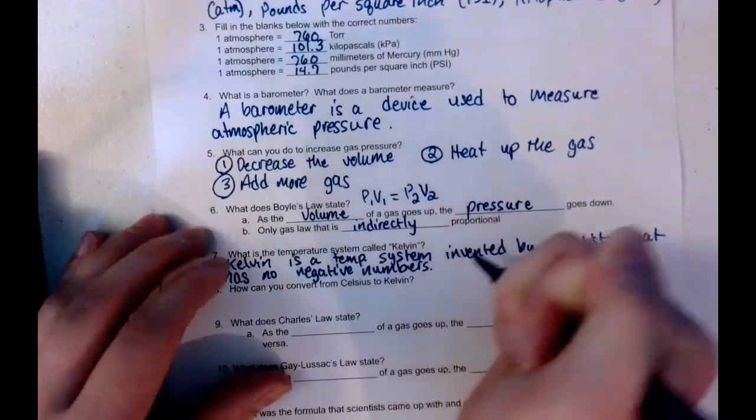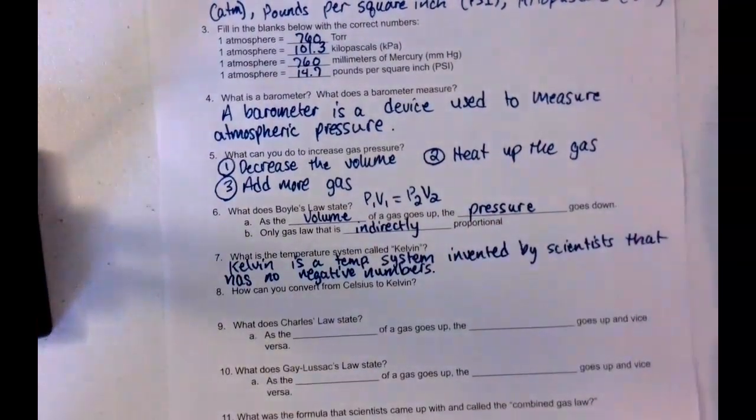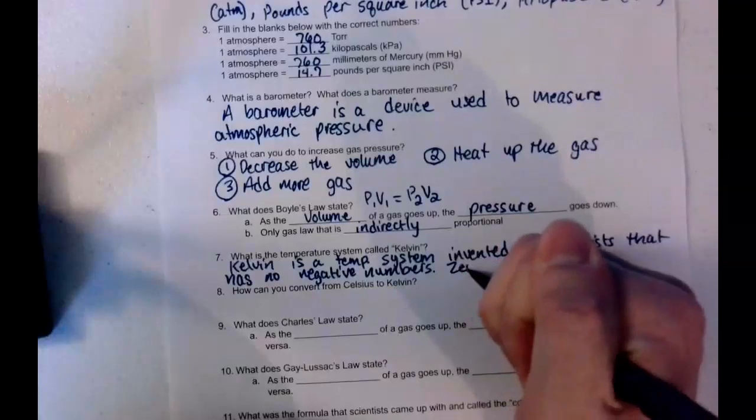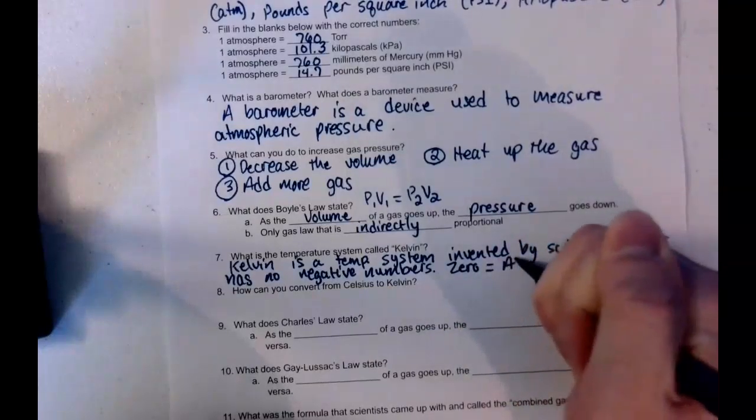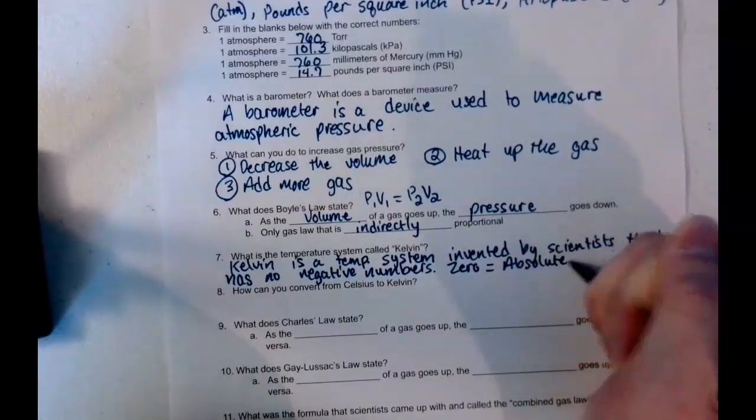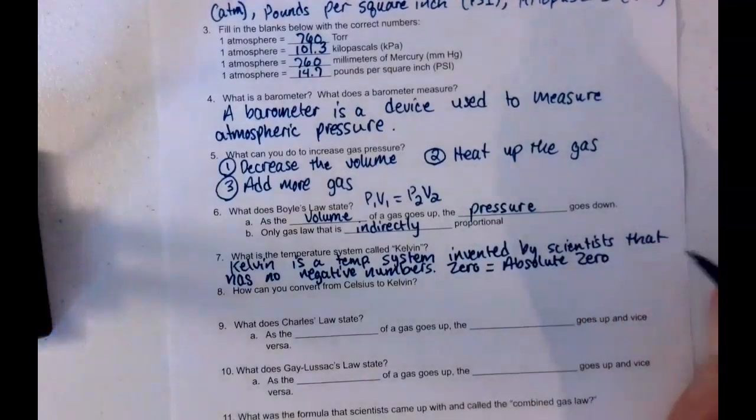The lowest number that you can get in Kelvin is 0, and 0 equals absolute 0. And absolute 0 is one of our vocabulary words for this unit.